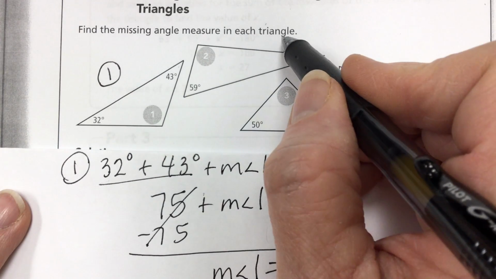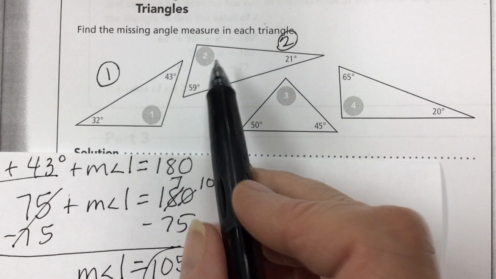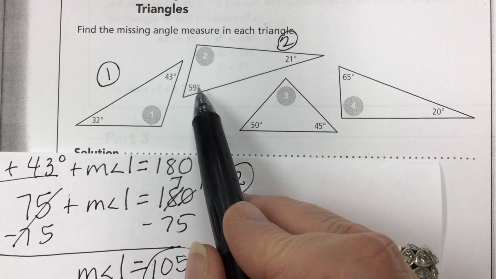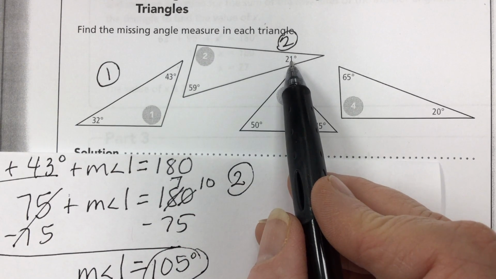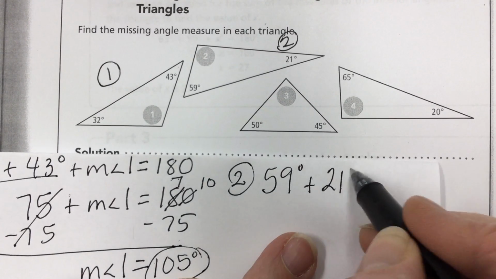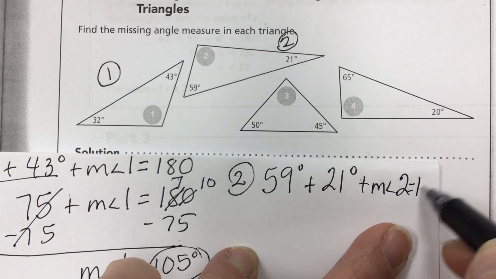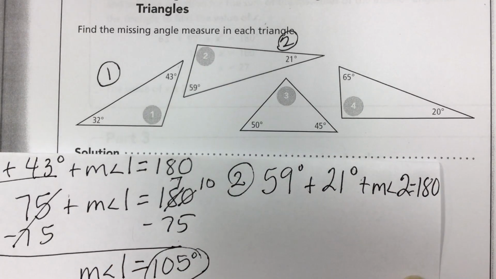Let's look at this triangle, number 2. Let's find the measure of the missing angle. I have 59 and 21, so 59 degrees plus 21 degrees plus the measure of angle 2 should add up to 180 degrees.